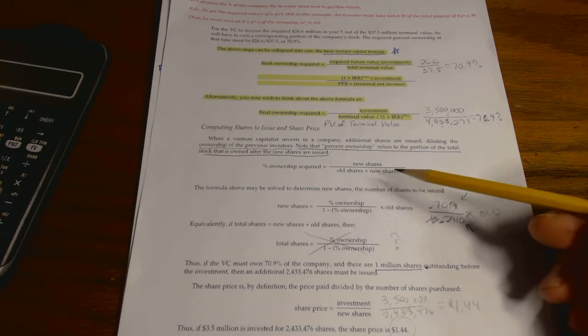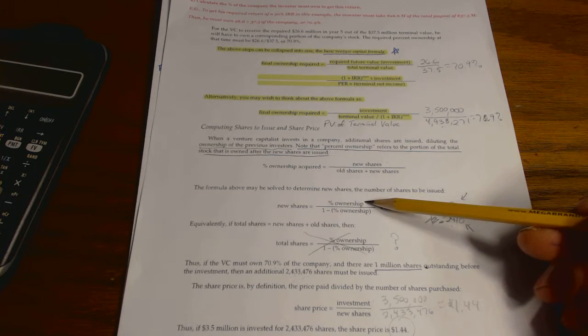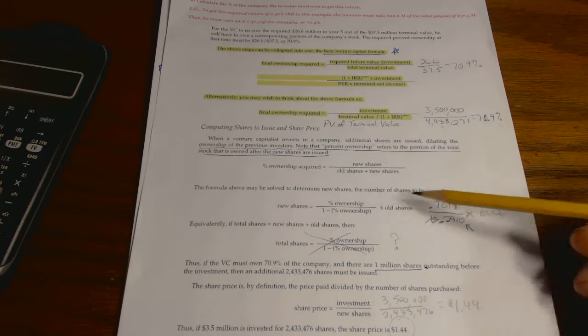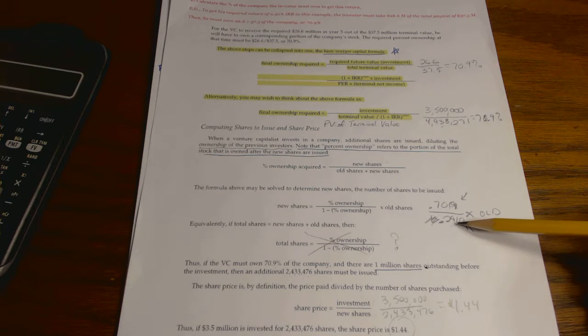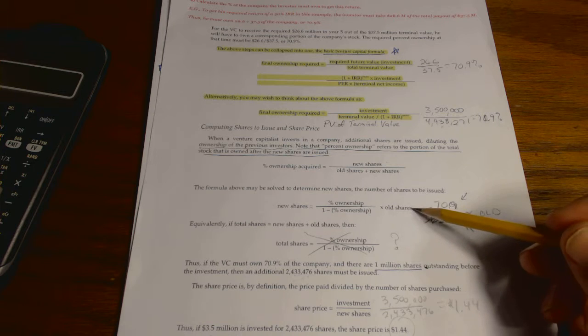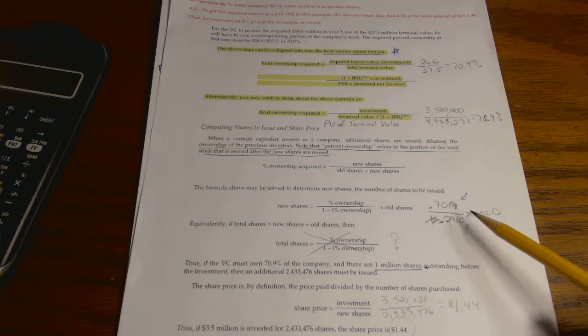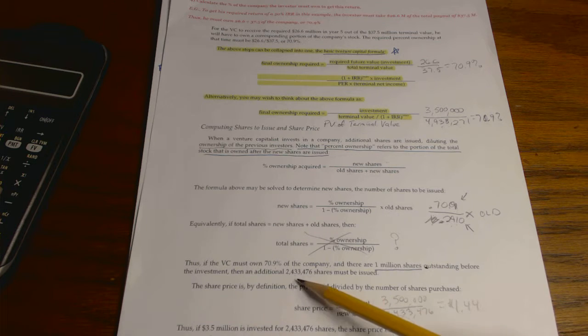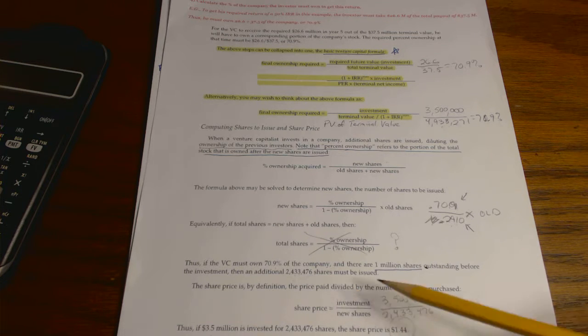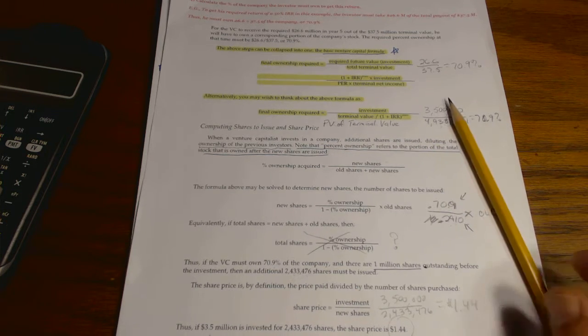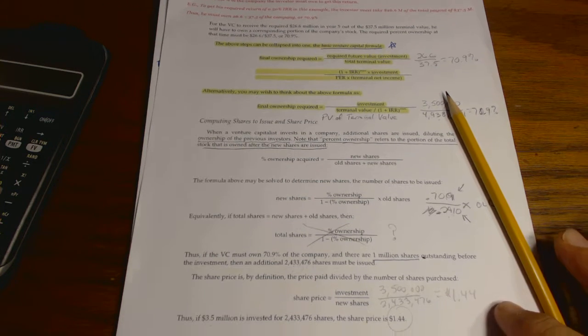So anyway, to make sure you understand this, the percent of ownership that he's going to have divided by the old ownership, times the old number of shares, gives you the number of shares for the new investor, which is 2,433,476. I apologize if that was a little confusing at the end. I got a little confused there myself. Okay.